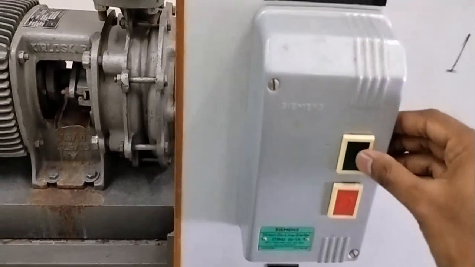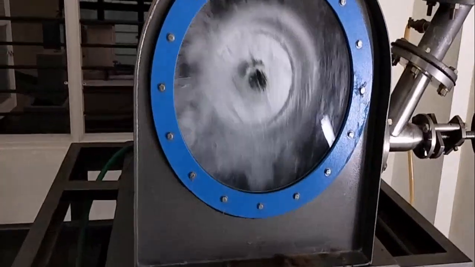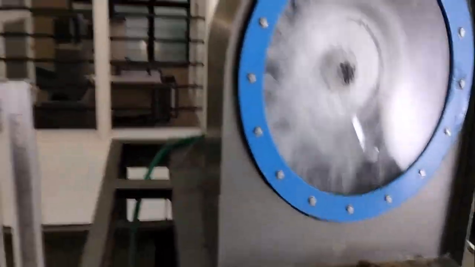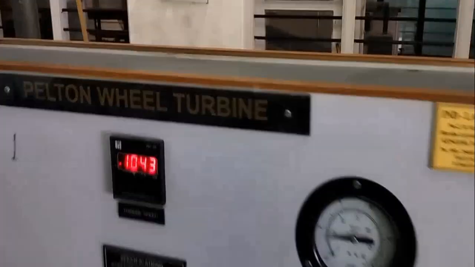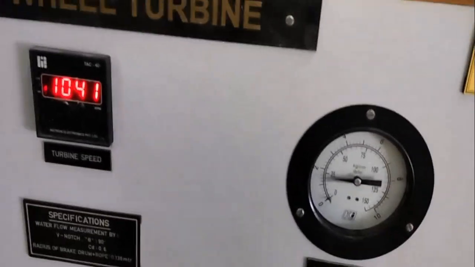Now we are going to turn on the pump by pressing the green color button. Now the pump is on. You can see that. The water is hitting the runner. At the same time, you can see the speed of the turbine. At the same time, you can see the head of the turbine.